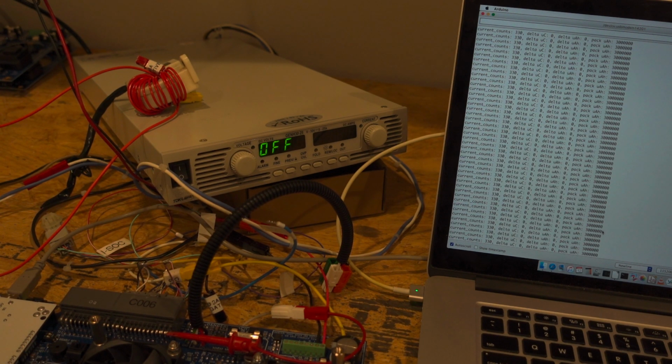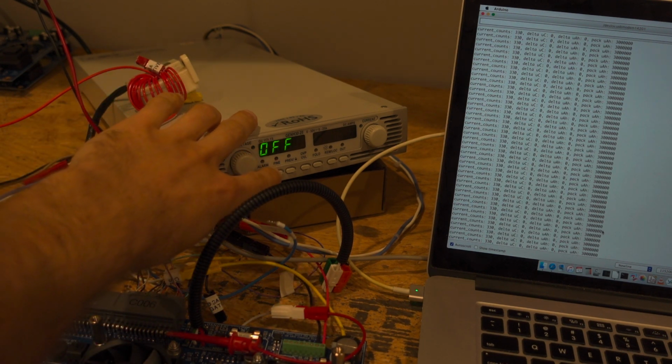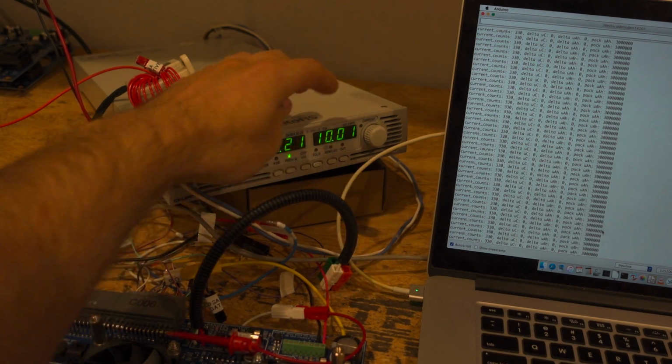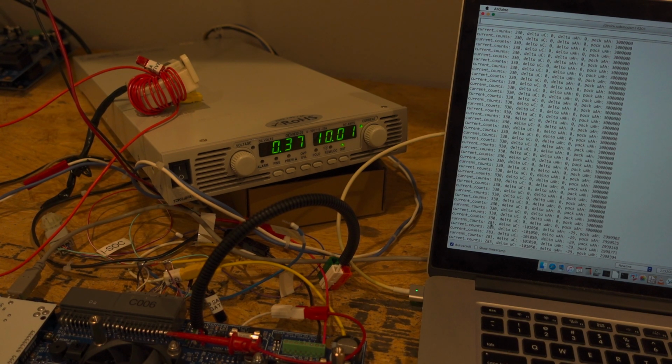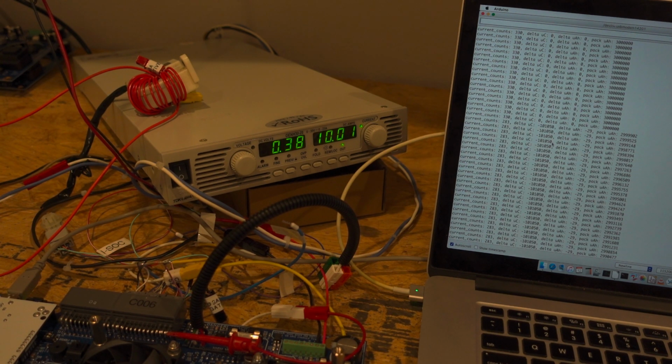So what I'm going to do here is turn on our current source, and we'll set it to 10 amps initially. And you can see that we are getting, this is our raw ADC value. This is the delta in microcoulombs, so it's minus 100,1050 microcoulombs. And then in microamp hours, that's 29 negative microamp hours.